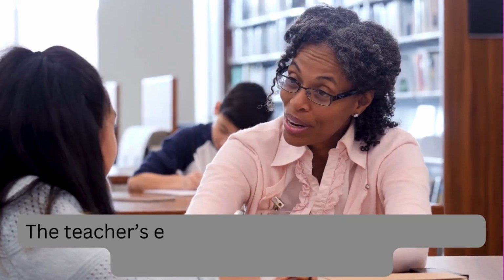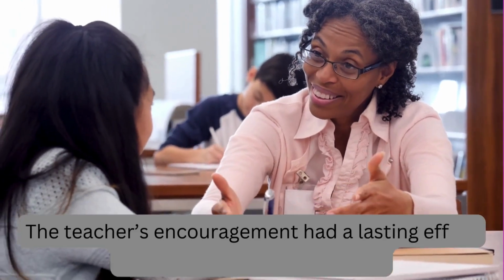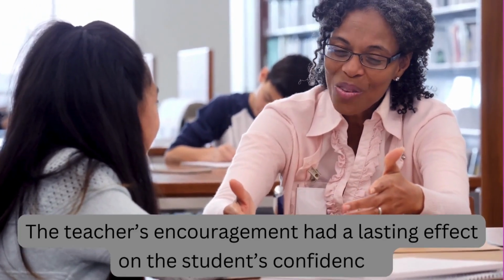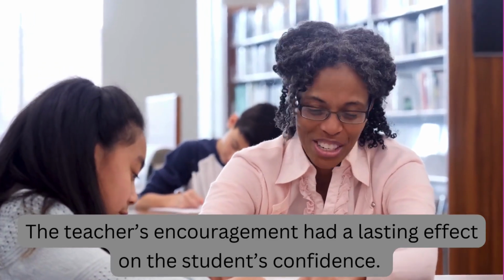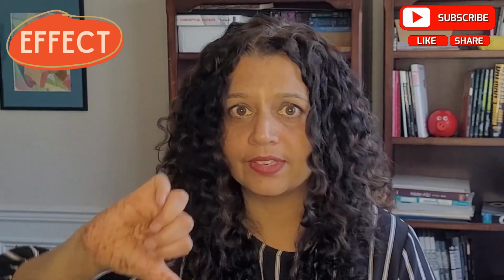The teacher's encouragement had a lasting effect on the students' confidence. The teacher's encouragement changed the students' confidence in themselves. And typically that sentence would mean it boosted their confidence, not made their confidence go down.